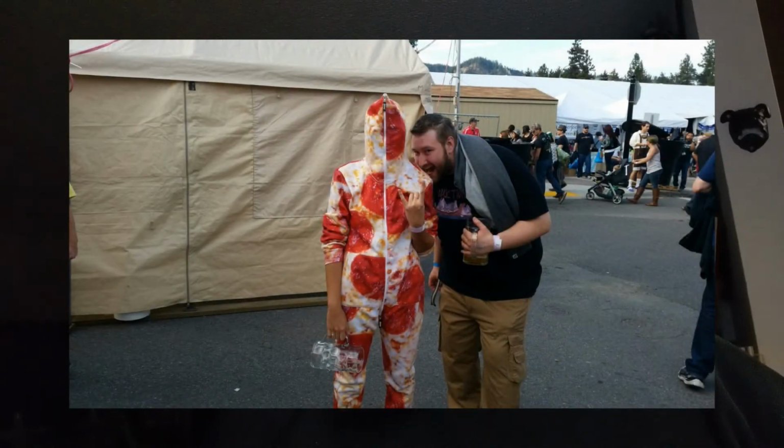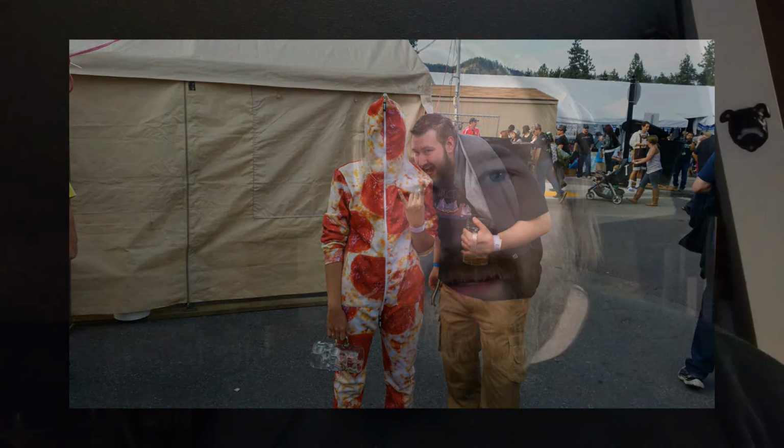I had used a photo of me taken at Leavenworth the fall before, where I found this girl in this pizza onesie, and I asked if I could get a picture with her. So I took a picture of me, it looked like I'm trying to bite it. And then as a joke, for a resolution listed on there, I said, eat less pizza. And then also, as a meta joke, I put to stop procrastinating.